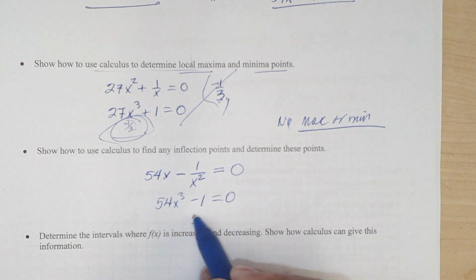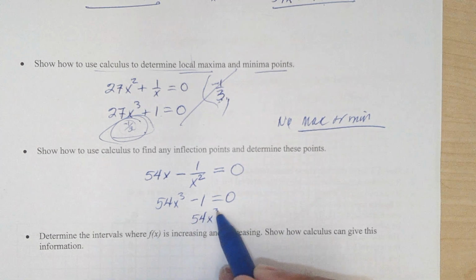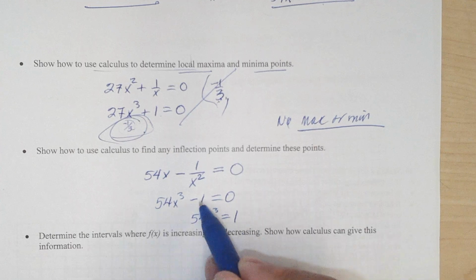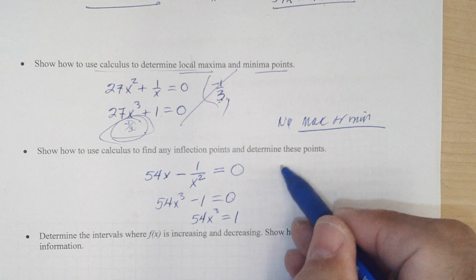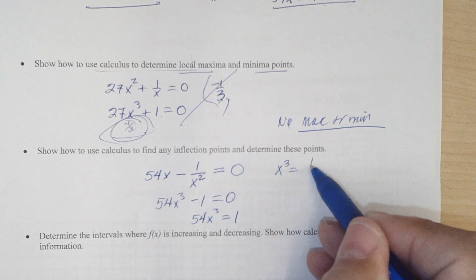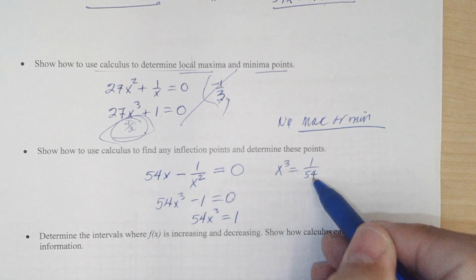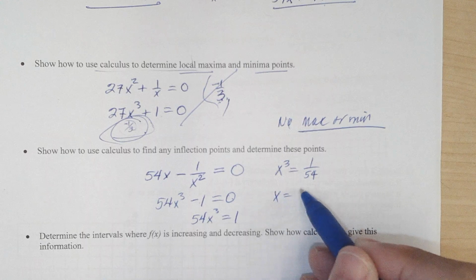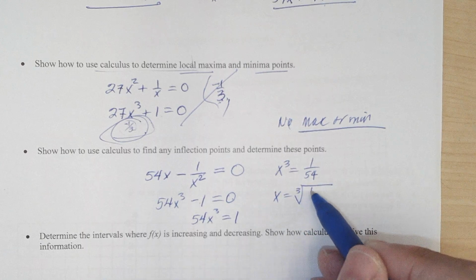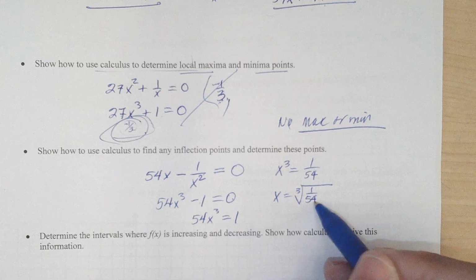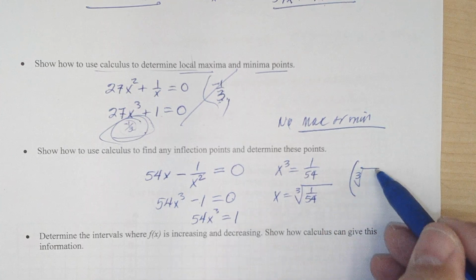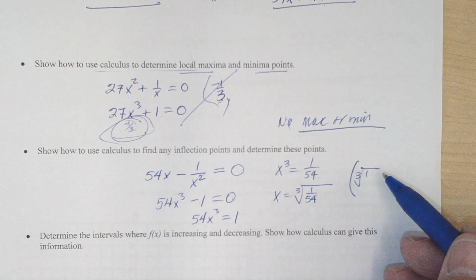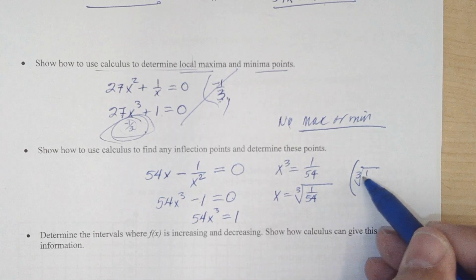So I want 54x to the third to equal 1. Add 1 both sides. Divide by 54. Take the cube root. So we have an inflection point at the cube root of, excuse me, 1 over 54.